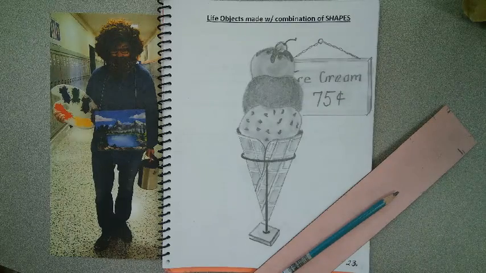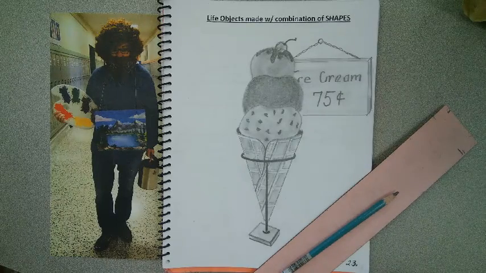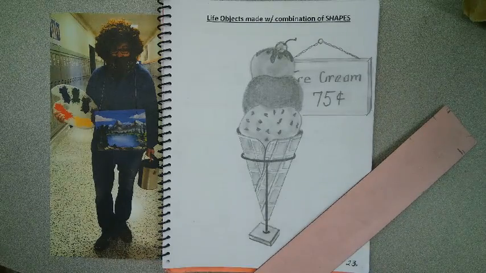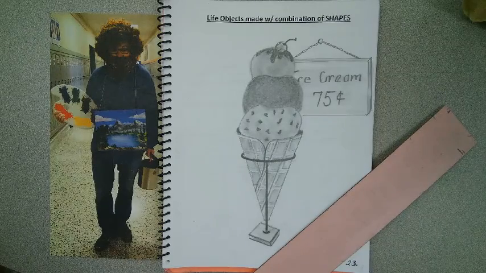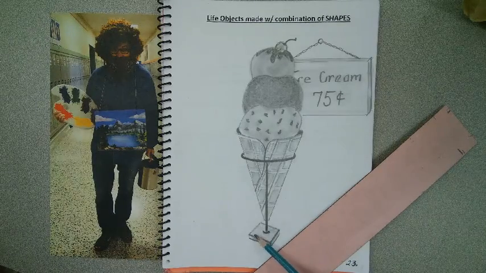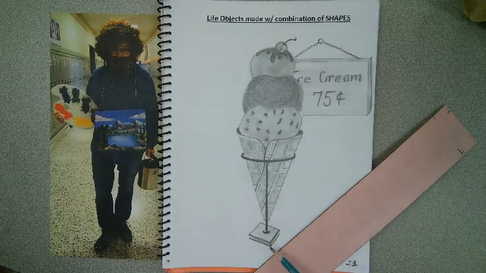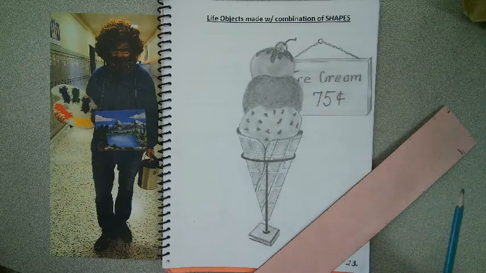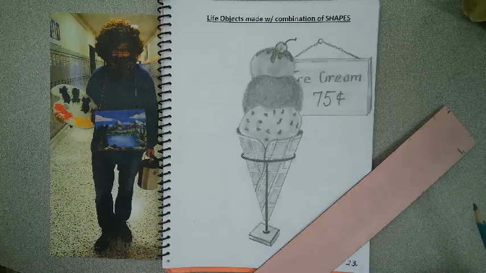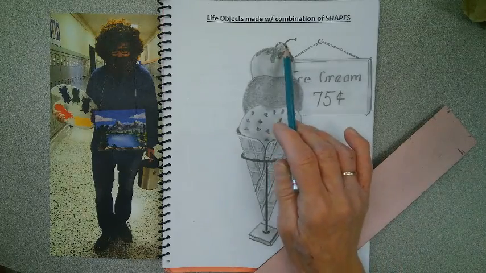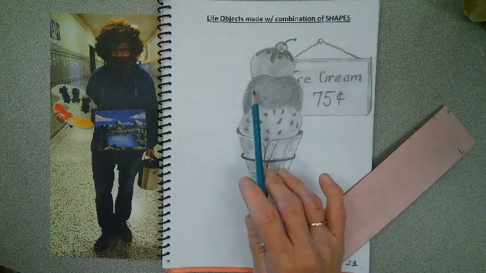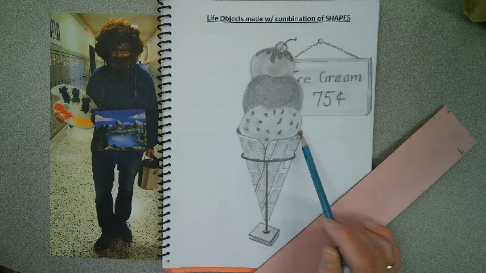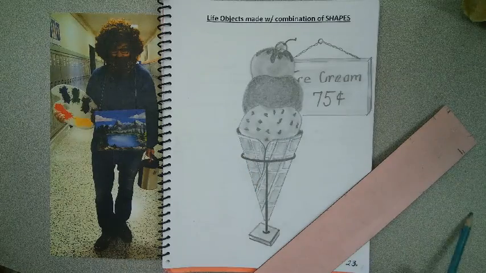One of my favorite lessons, lifelike objects made with a combination of shapes. Today you're going to find that we started with the square. We're going to do a three-dimensional square item. We moved to the rectangle. We're going to do a three-dimensional rectangle. We're then also going to do a circle, an oval, a triangle, of which takes on characteristics of a cylinder.